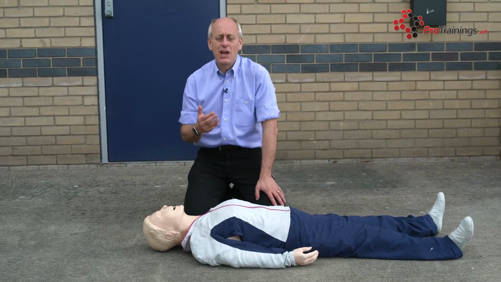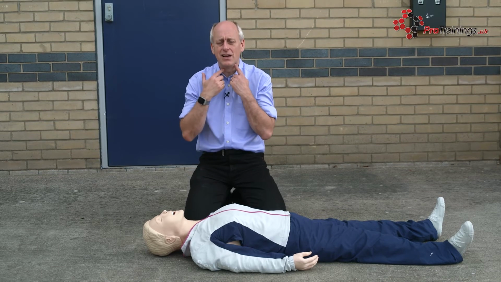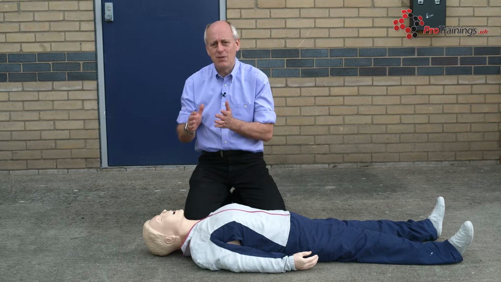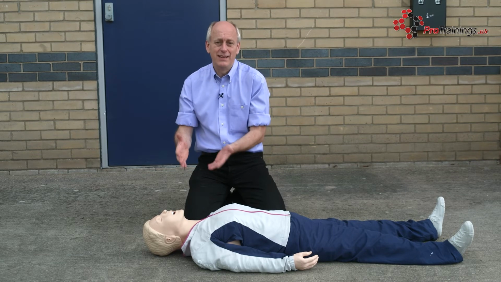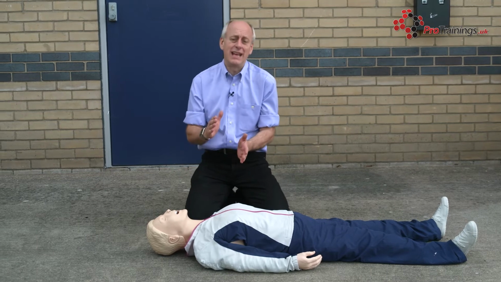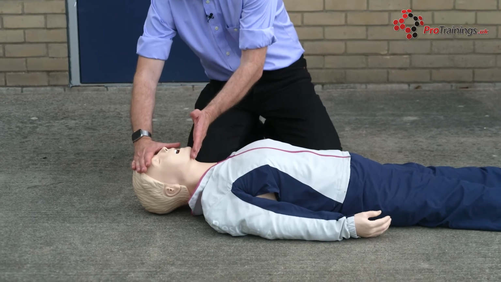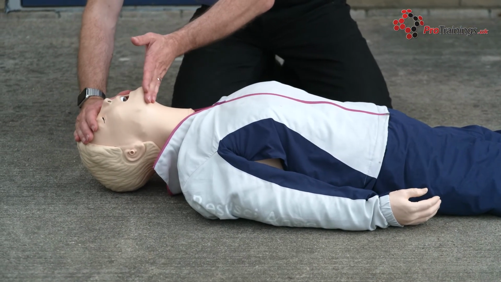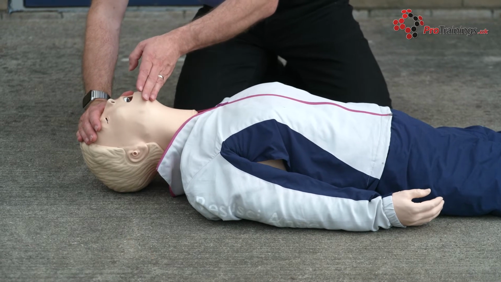Next thing we need to do is open the airway, because with the head in a rested position, it's likely that the tongue has fallen to the back of the throat, and this can stop them breathing. So by opening the airway, it pulls the tongue away from the back of the throat, and then hopefully they'll start breathing again. To do this, we use the head tilt chin lift method. Hand on the forehead, the other hand underneath the chin, we tilt the head right the way back. That opens the airway, pulls the tongue away from the back of the throat, and then we need to pop our ear down and have a listen.